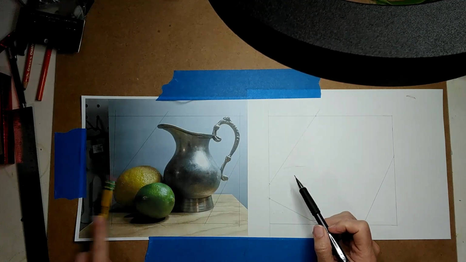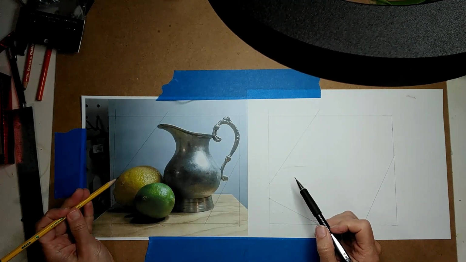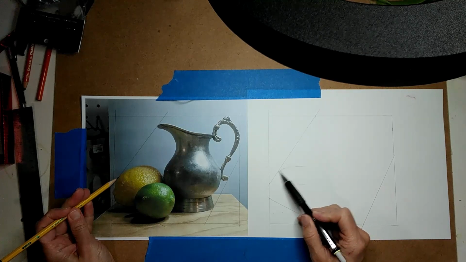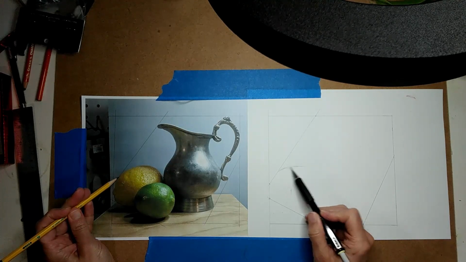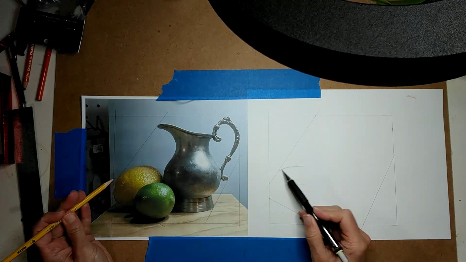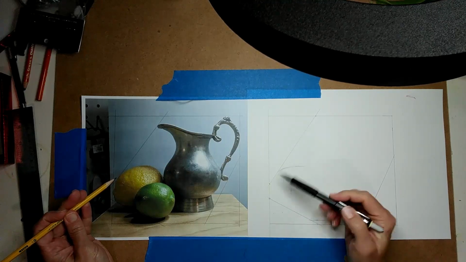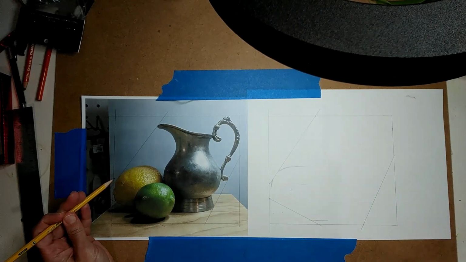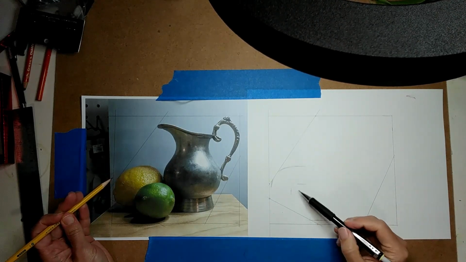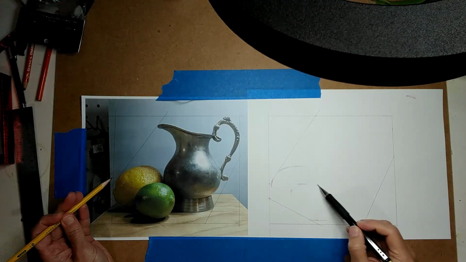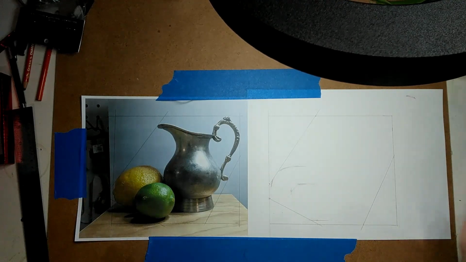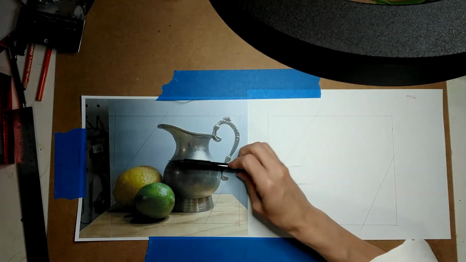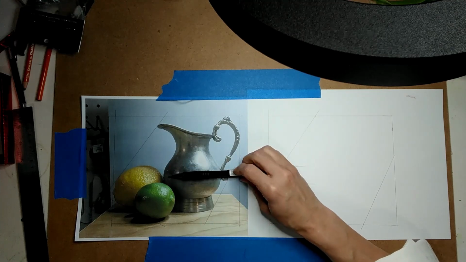Now I see right here where the edge of the envelope touches the edge of the lemon there, so I want to make sure that I actually go there with that, and then it's going to come in a little bit here. And I'm just going to leave it at that for the moment. I don't want to get too involved. Otherwise, I'll just start working on it, and then I'll forget to explain things.